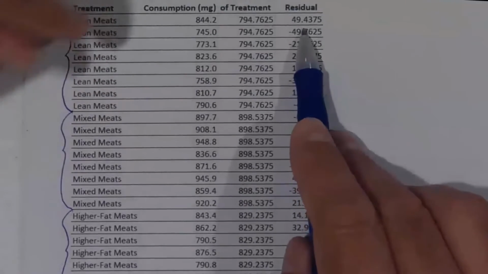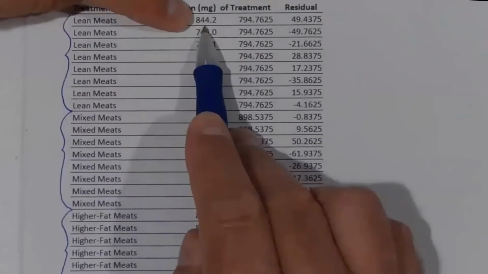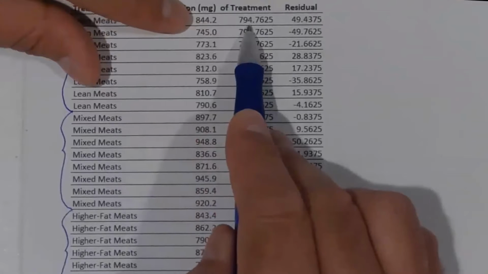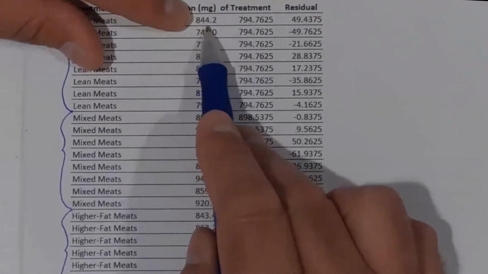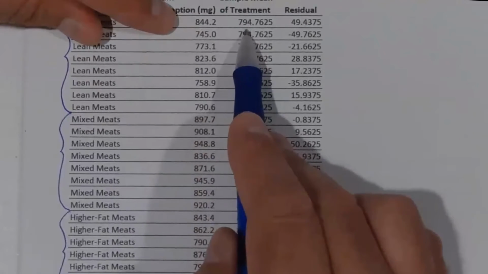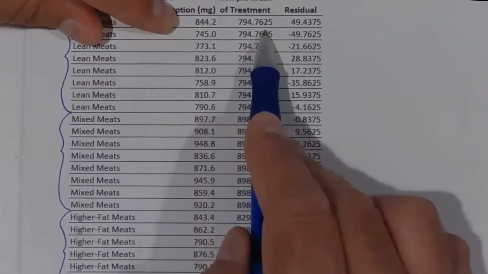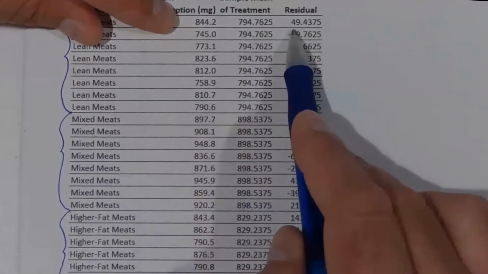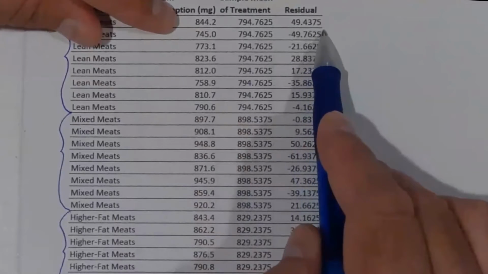To find the residual, I'm going to take each data value minus the corresponding mean. So if I take 844.2 minus the mean for lean meats, which is 794.7625, that gives me the residual, which is 49.4375.